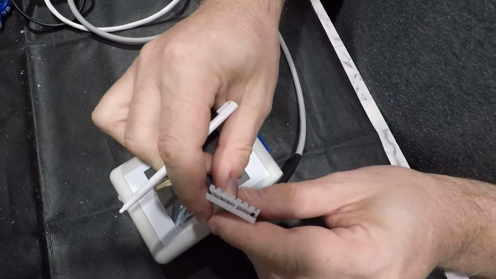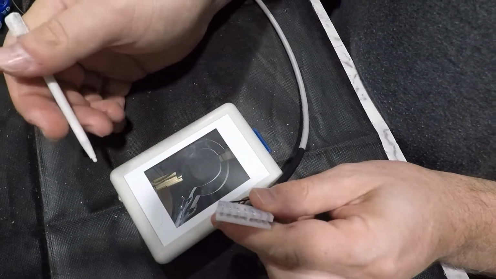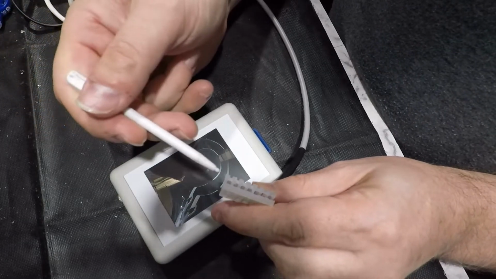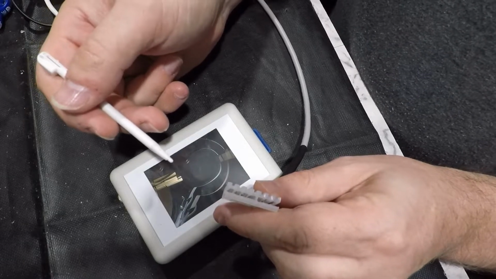So I ended up going to the local electronics store, which for us here in Australia is usually a Jaycar store. There are others, but Jaycar is the one that's everywhere. And I found this connector. I can't remember specifically which one it was, but it's kind of Molex-like.